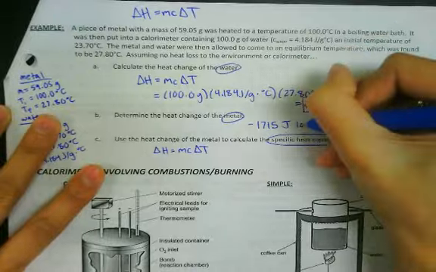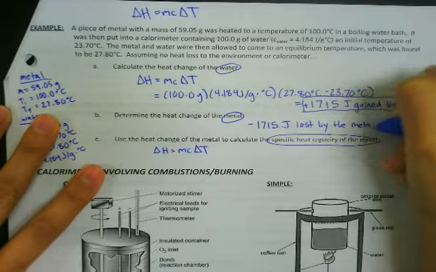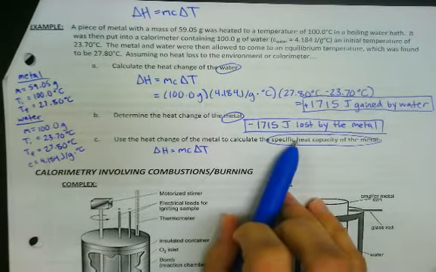This is the amount of energy that was lost by the metal. And we can use that, of course. What is this going to be in our MCAT equation down here, y'all? The delta H. Very good. So the negative 1715 joules.